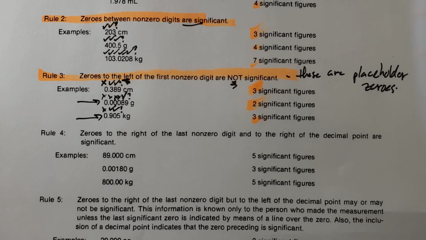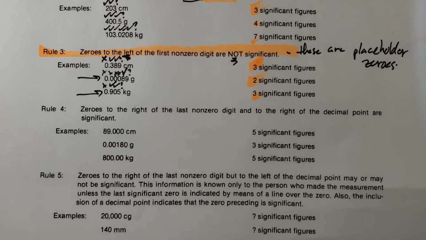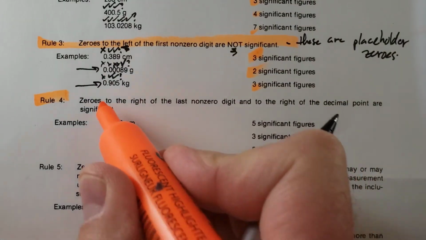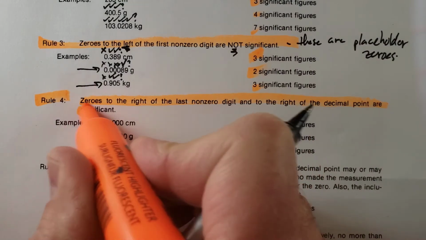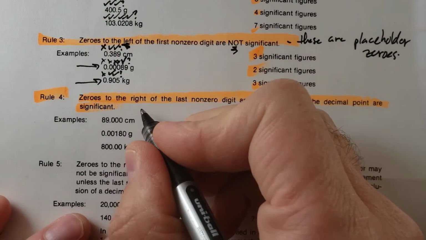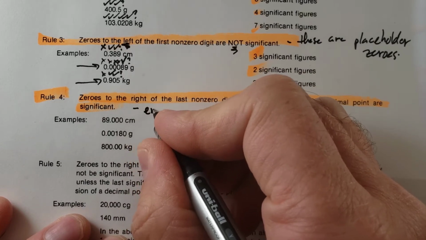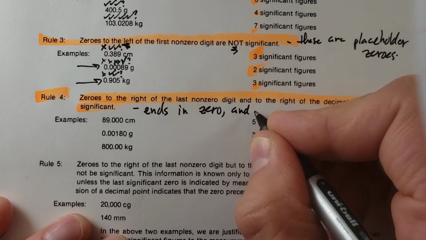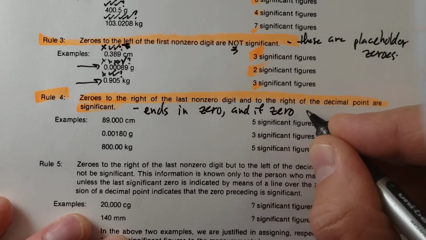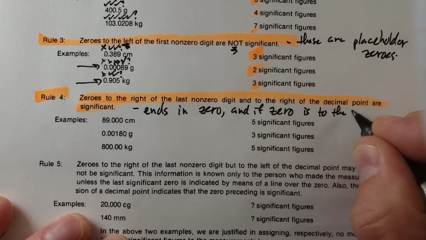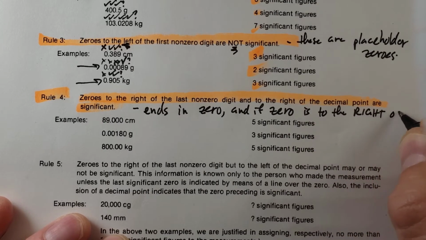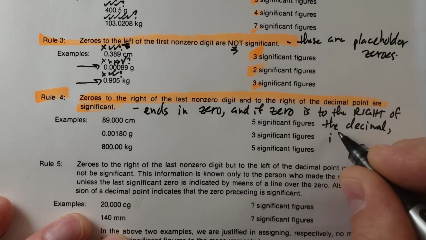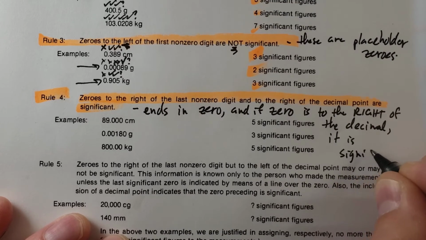Now, the last two rules tend to be a little tricky. They have to do with numbers that end in 0. So we'll look at rule 4 here. Zeros to the right of the last non-zero digit and to the right of the decimal point are significant. So we can say that if the number ends in 0 and if the 0 is to the right of the decimal, it is significant.